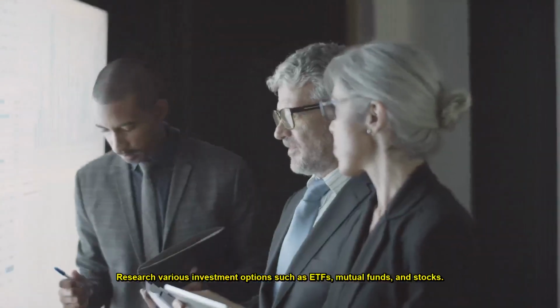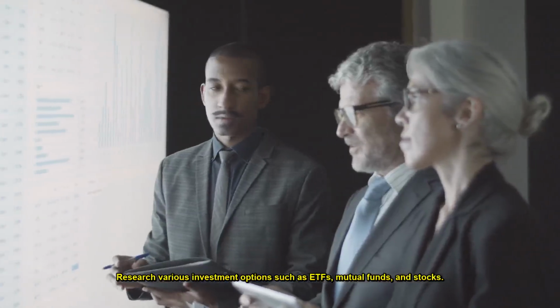Research various investment options such as ETFs, mutual funds, and stocks. Analyze potential investments by utilizing Ameritrade's research tools and online calculators. Monitor market trends and news to stay informed about your investments. Regularly review your portfolio performance and adjust your strategy as needed.